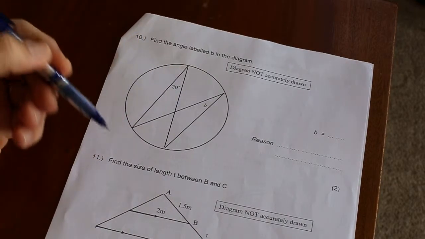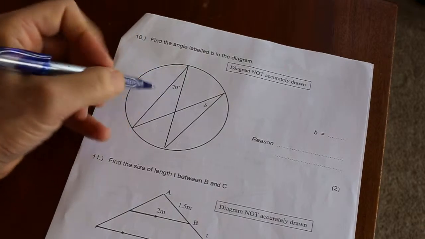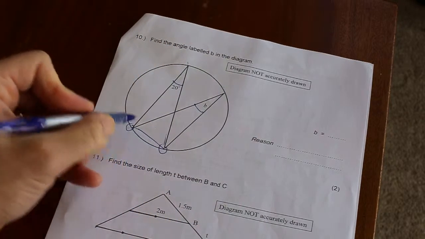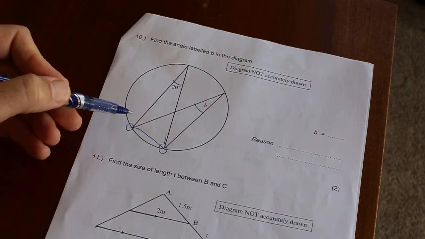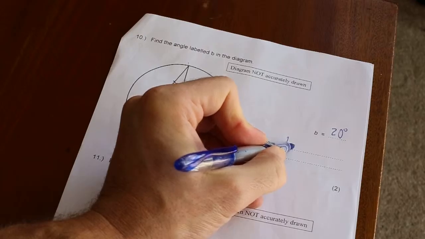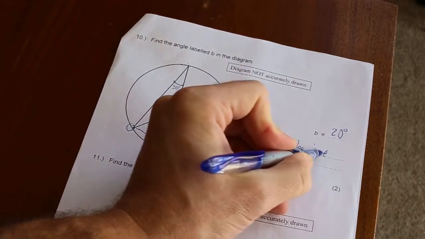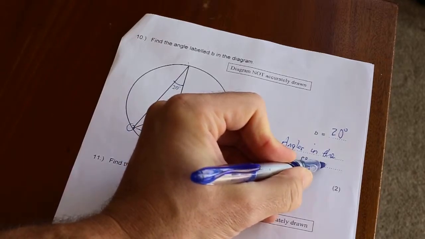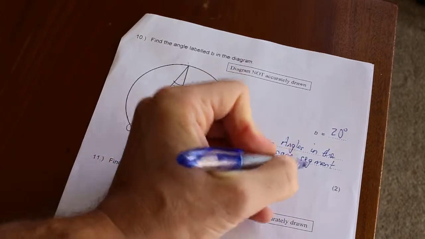Similar one here, but different rule. You can see that you're going from here and here up to the same point in the same segment. So B is 20 because angles in the same segment are equal.